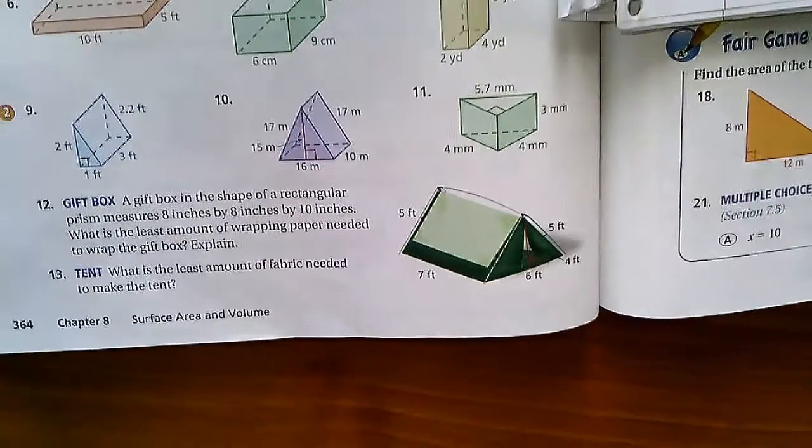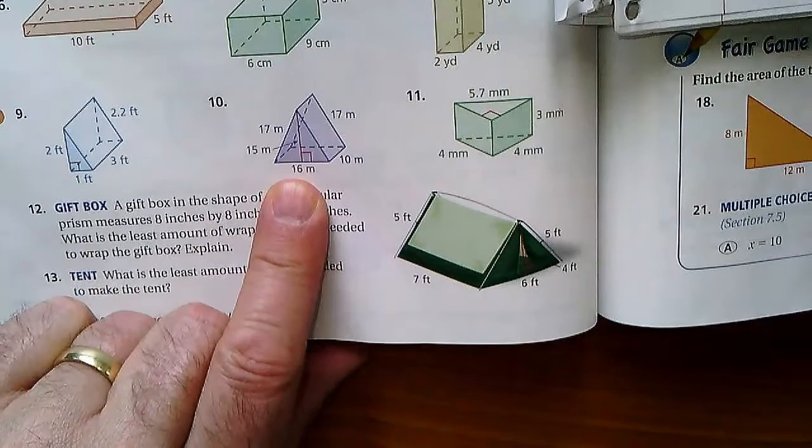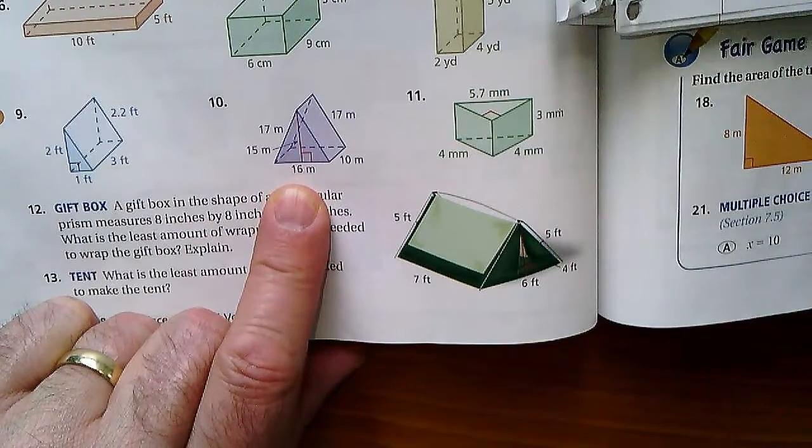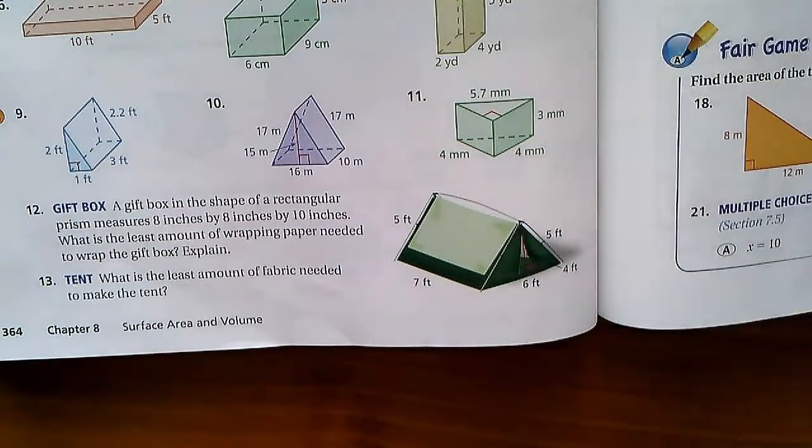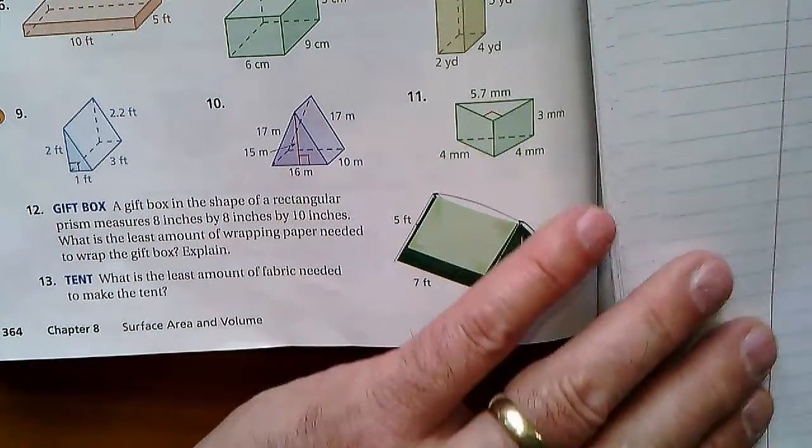Meters squared. Again, it's not cubed because we're only talking about the surface area.